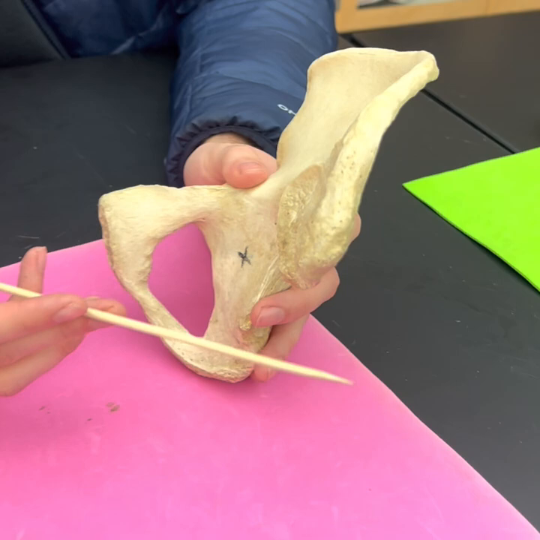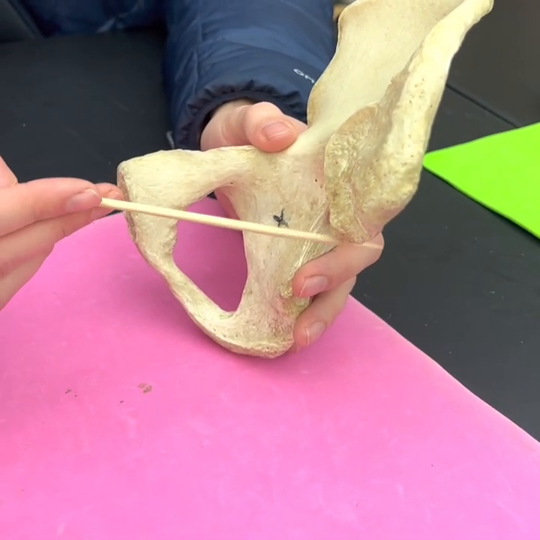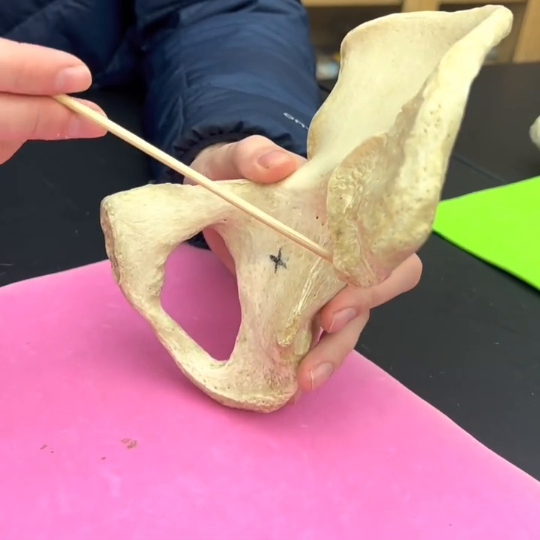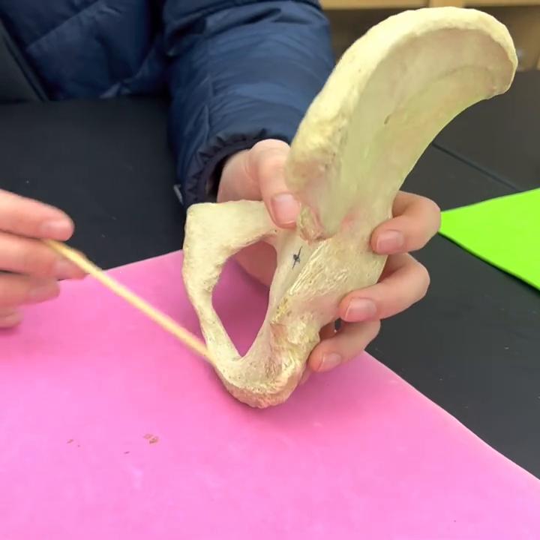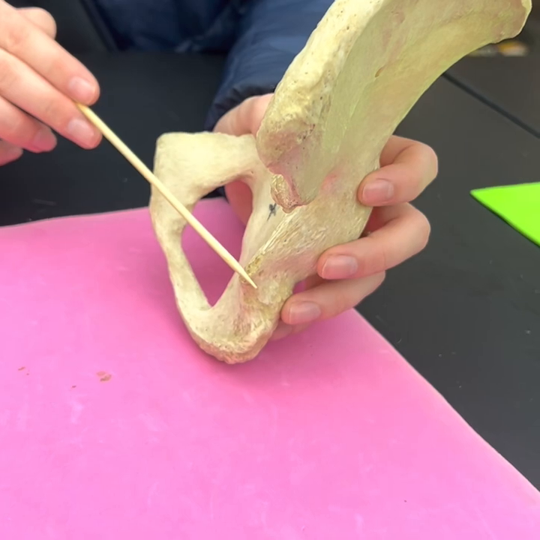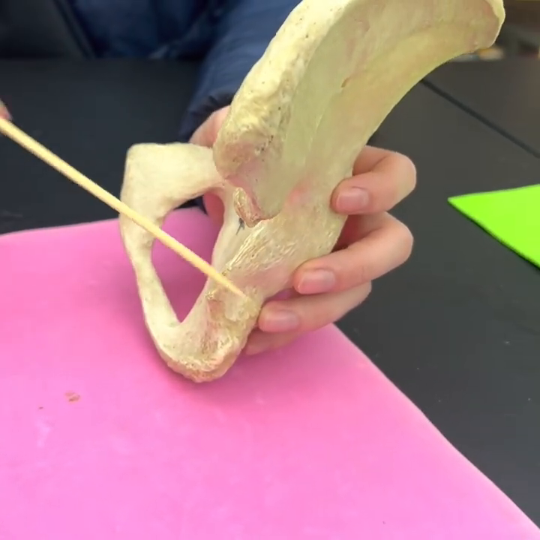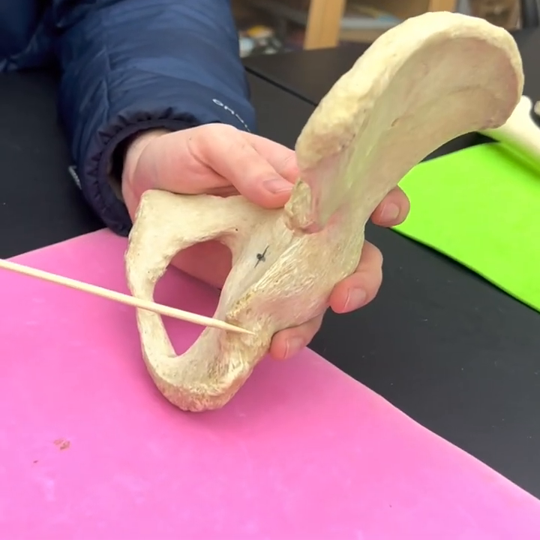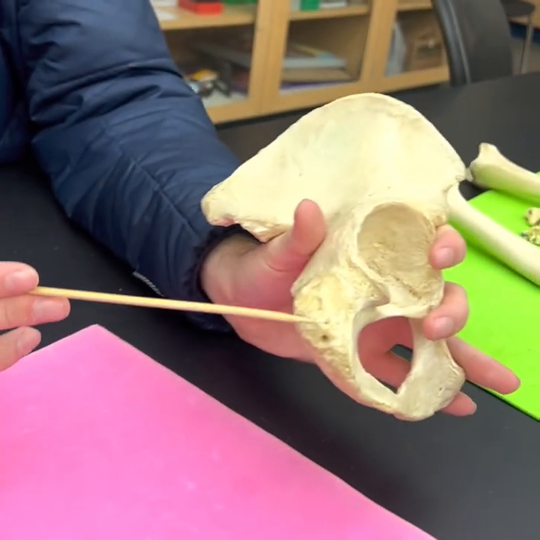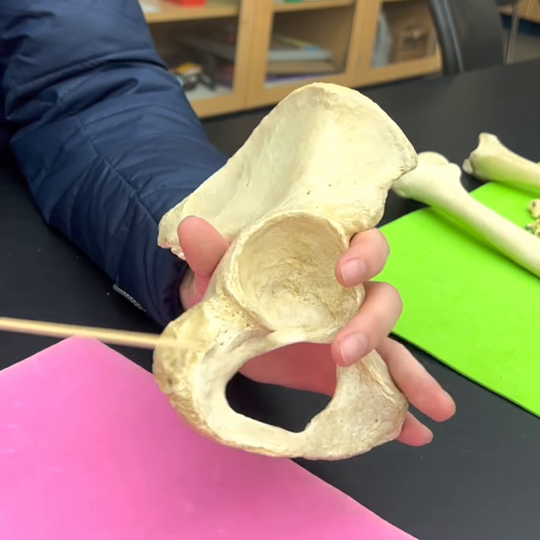The back part right here, you have the posterior superior iliac spine and the posterior inferior iliac spine. Under the posterior inferior iliac spine, you have the greater sciatic notch. And then after the greater sciatic notch, you would have the ischial spine, this little ridge after the greater sciatic notch. Under the ischial spine, you would have the lesser sciatic notch, which is this little notch right here. And this rough spot right here, that would be your ischial tuberosity.